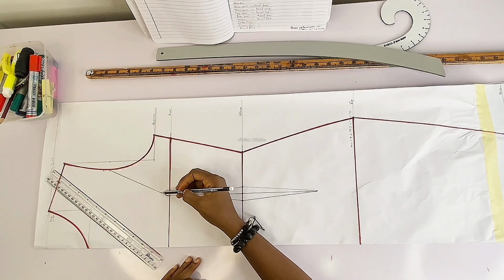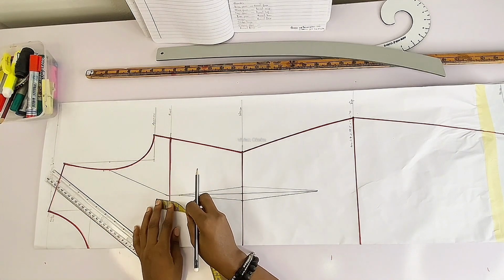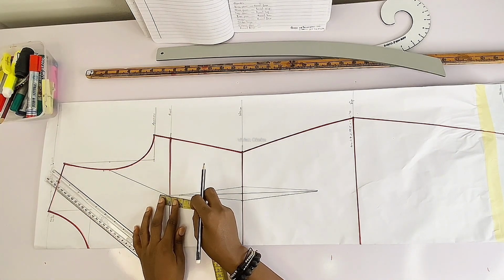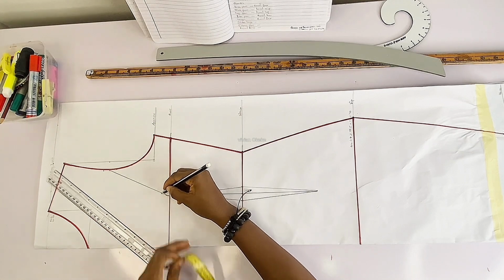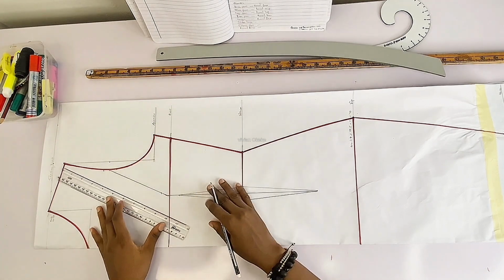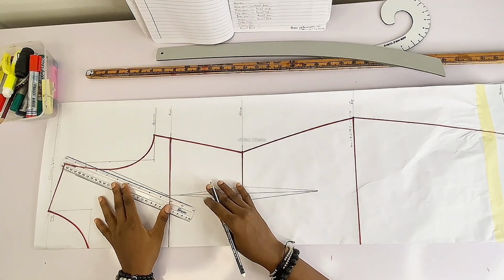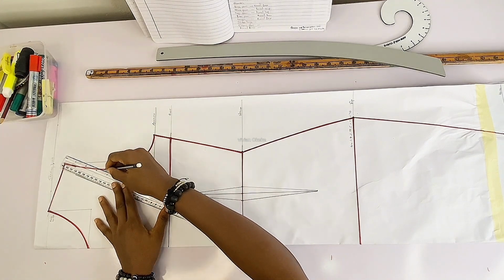Now I'll come up from the bust line to this point by 0.75 or so. Make sure you connect each dart point to that particular point here down on the bust.